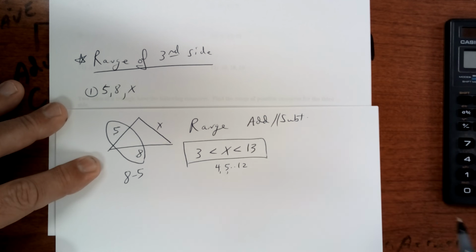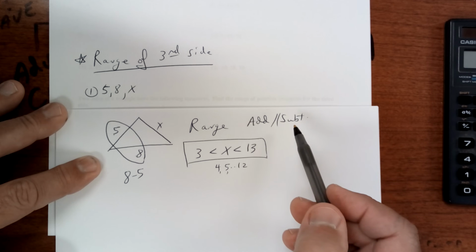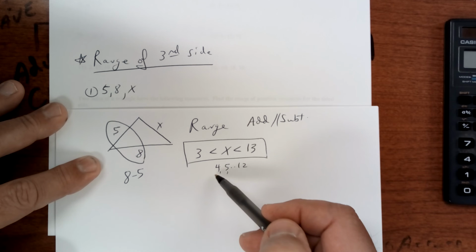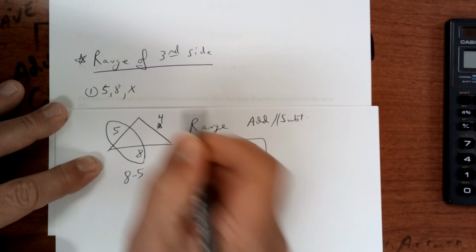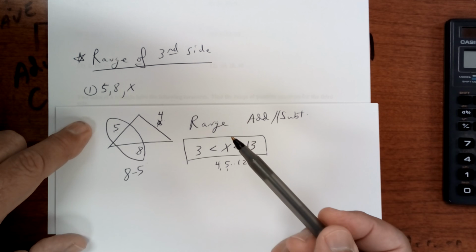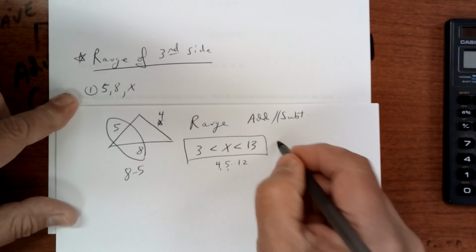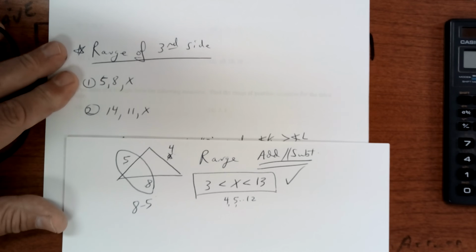So remember, when they ask you for the range, you add and subtract. If you want to check it, put 4 in there and see if it works. 9 is bigger than 8, 12 is bigger than that one, and 13 is bigger than 4. So yes, it works. Add and subtract. Real simple.